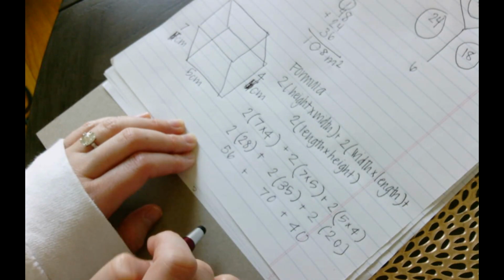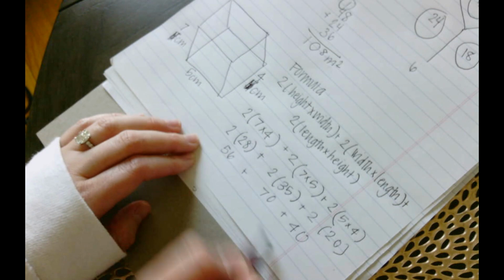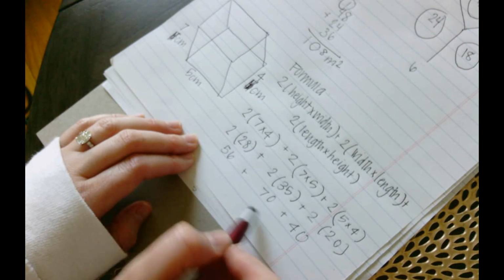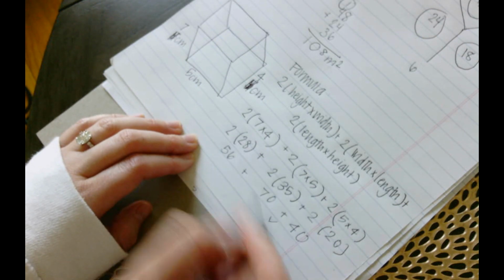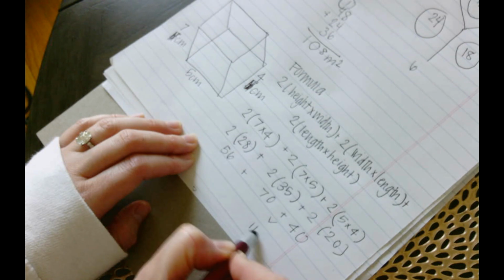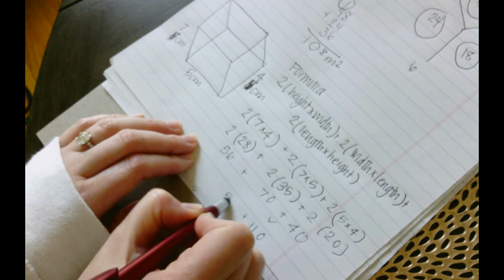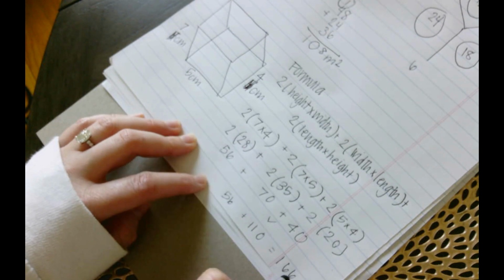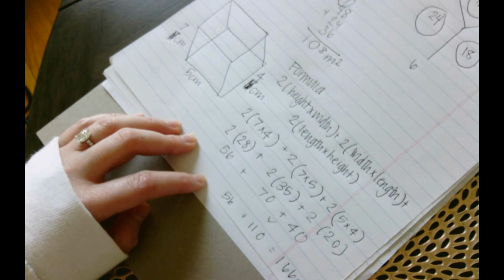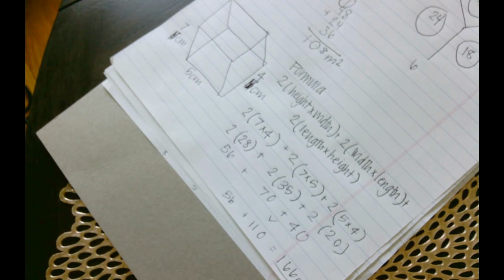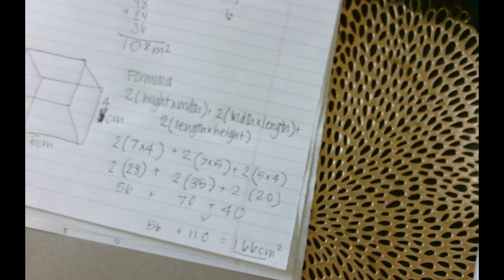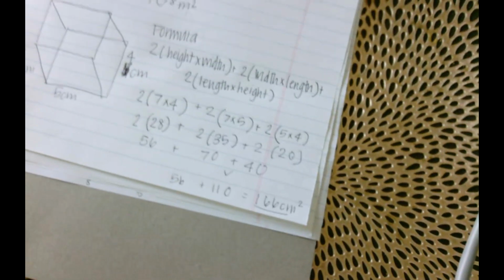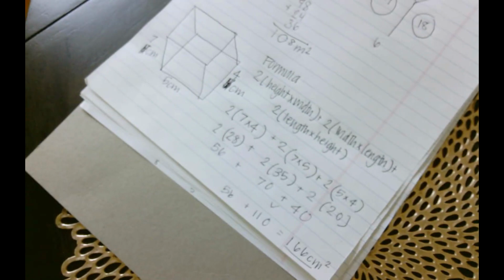Then I will add those all up. 70 plus 40 is 110, plus 56 is 166 square centimeters as my surface area. Let me move this so you can see my final answer. Ooh, there it is. So hopefully this helped.